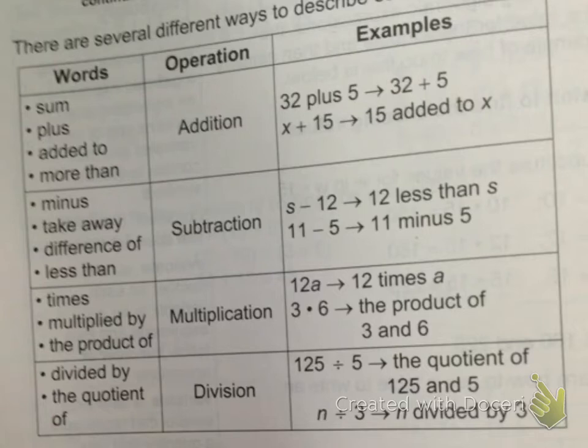Finally, division, we have divided by and the quotient of. I've stressed in the last couple of classes the quotient. Find the quotient of this. The quotient just means the answer to a division problem. So if it's ever saying the quotient of, you know you're dealing with division. For the first example, I have 125 divided by 5, so we could say this as the quotient of 125 and 5. Or if I had n divided by 3, that's going to be written out as n divided by 3.